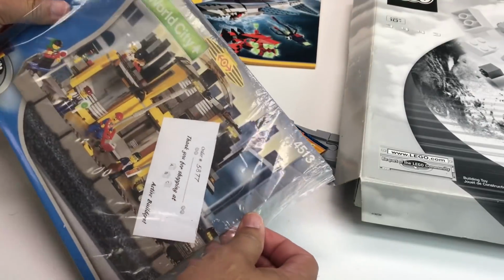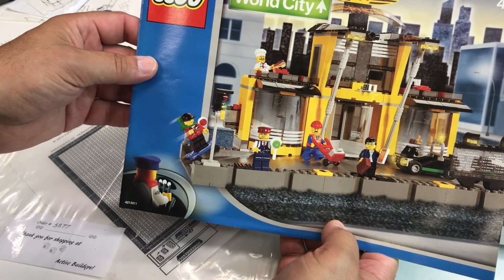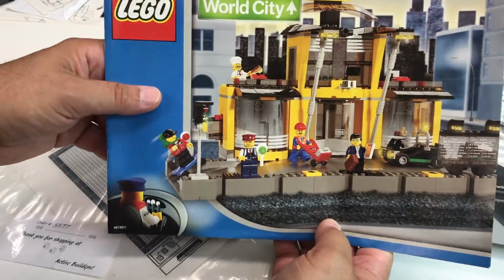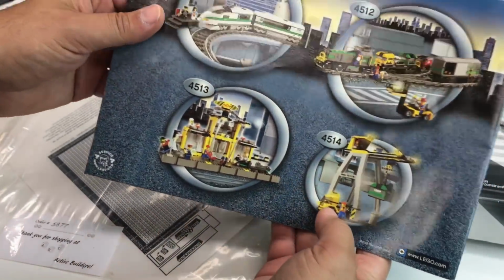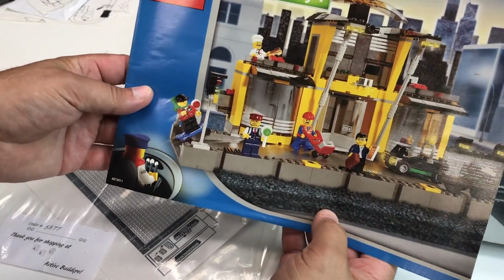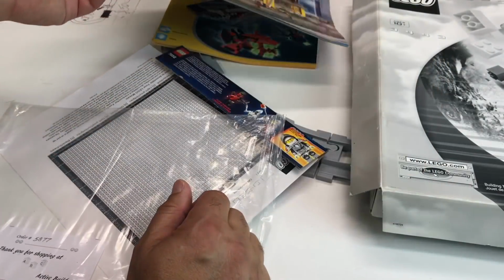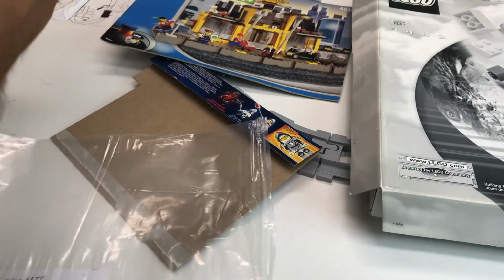And I did get the instructions for the World City train station. This is the yellow one. I used to have this back in the day. I did sell it. I actually never built it. I sold it as a sealed set years ago. So maybe one day I will reacquire that if I get it as a used lot.